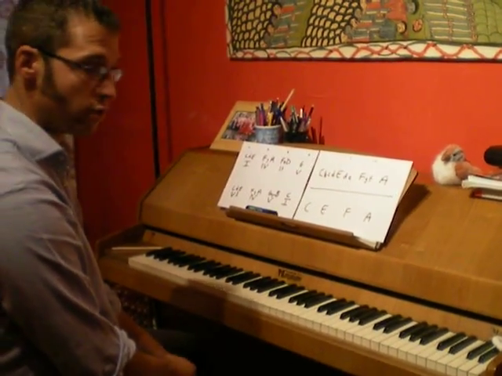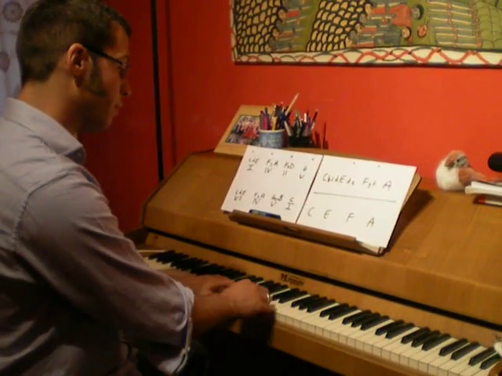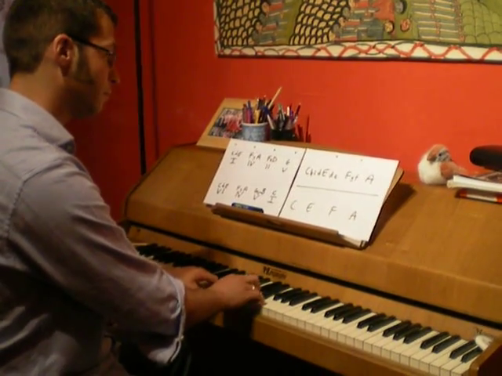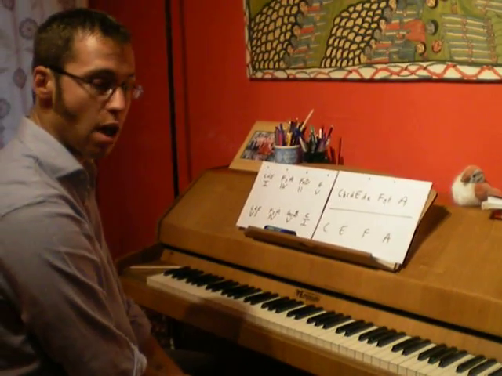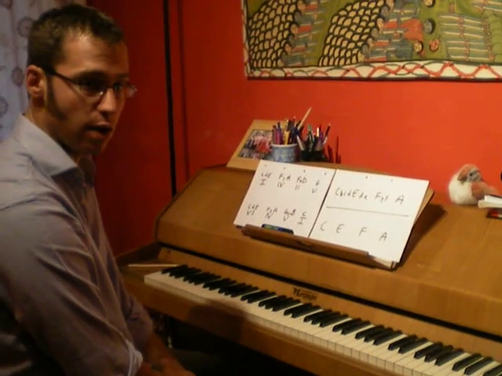If I were to introduce a dotted rhythm in the first bar, then it might be a little bit more interesting still. Gives it a very different characteristic. Of course, you can mix and match these as much as you like.